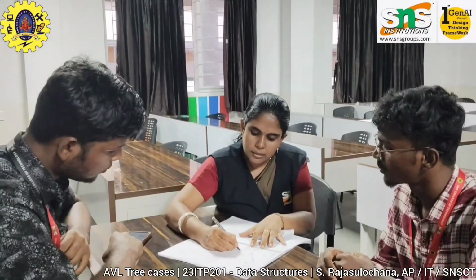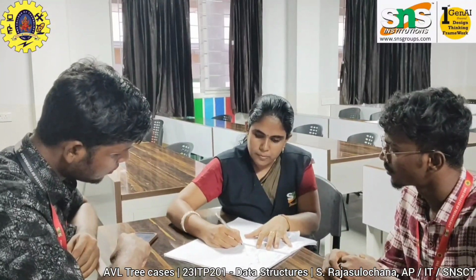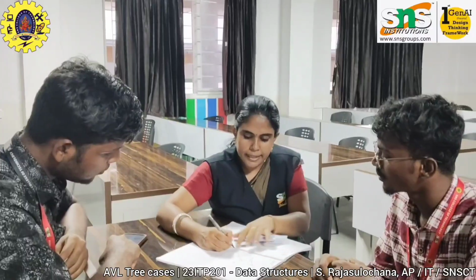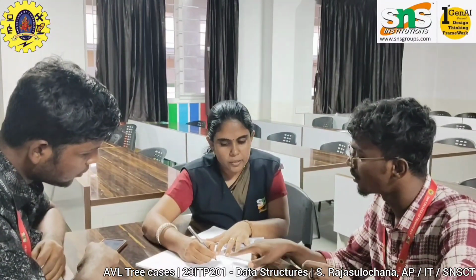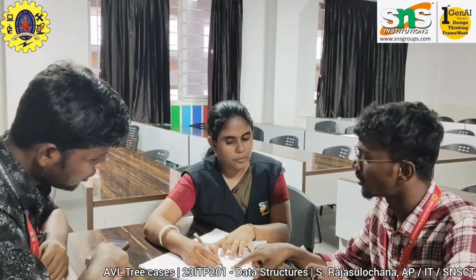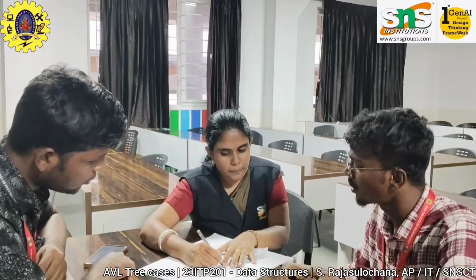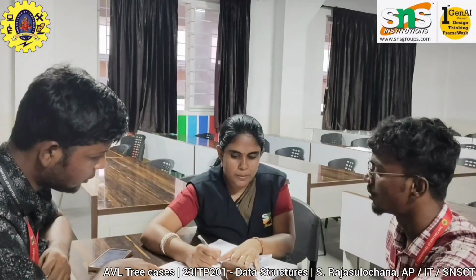Now take this case. 4. Height of 1? 0. Height of 2? 1. Height of 3? 2. 2 minus 0 is 2. Here, height of 4? 3. You can stop. Here it does not satisfy the balance condition, right? So it is not balanced, which means this tree is a binary search tree but not an AVL tree.